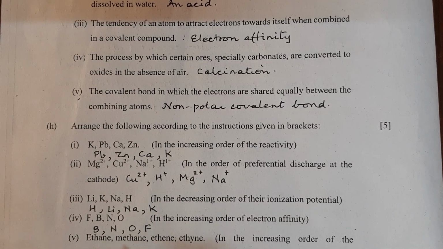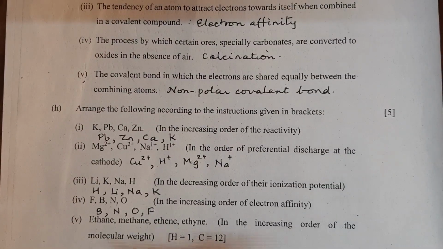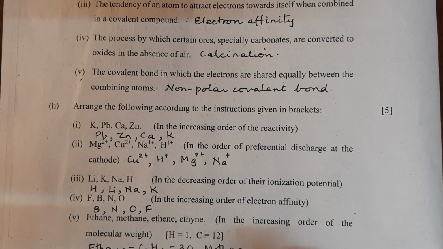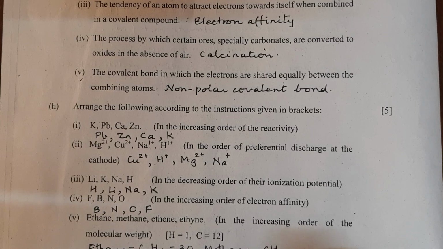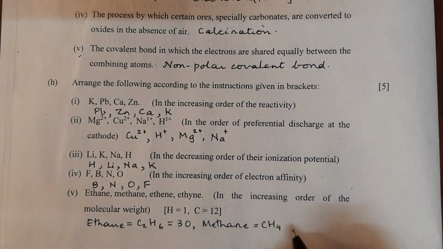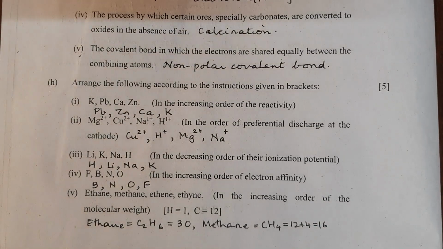We come to the next one, ethane, methane, ethene and ethyne. Ethane is C2H6, so the molecular weight will be 12 times 2, 24, plus 6, that is 30. Methane is CH4, so that will be 12 plus 4, which is 16.